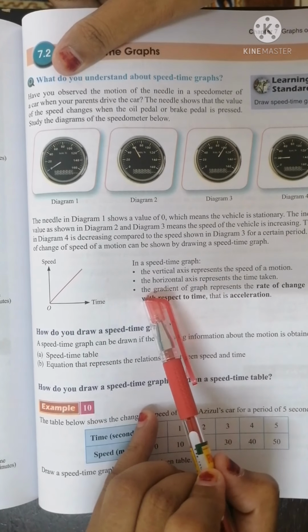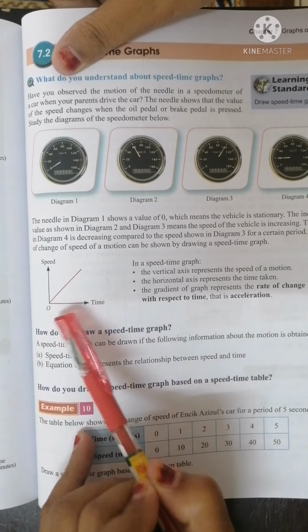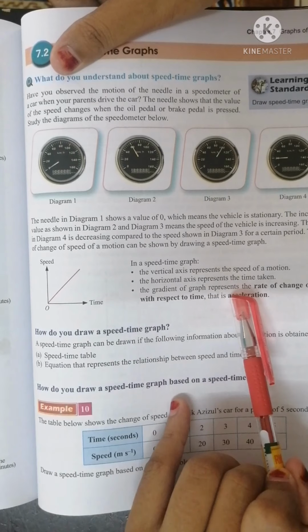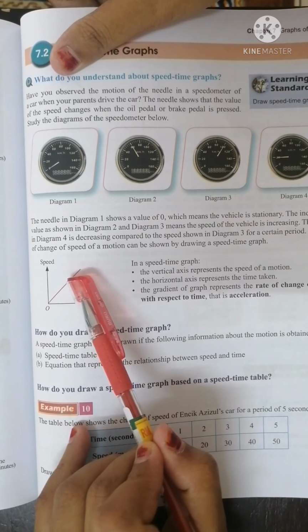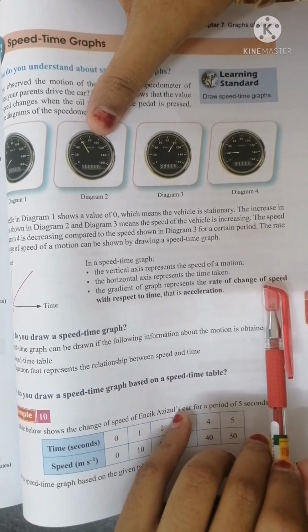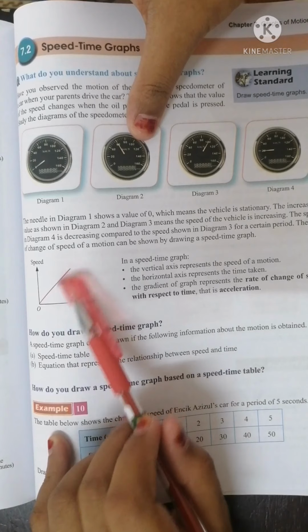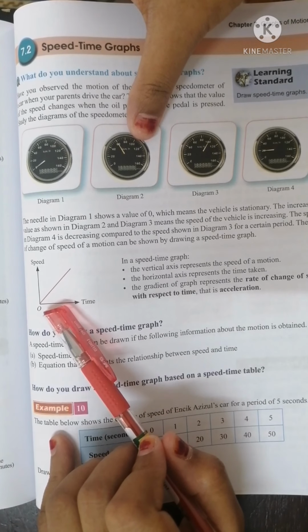Okay, now the extra information here: the gradient of the graph. The gradient of the graph represents the rate of change of speed with respect to time. That is what we call acceleration. Okay, so look at this one.